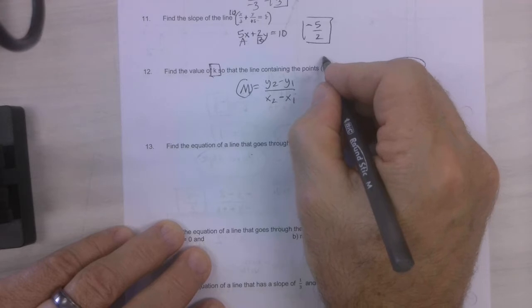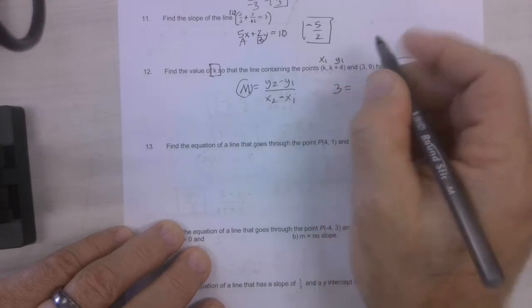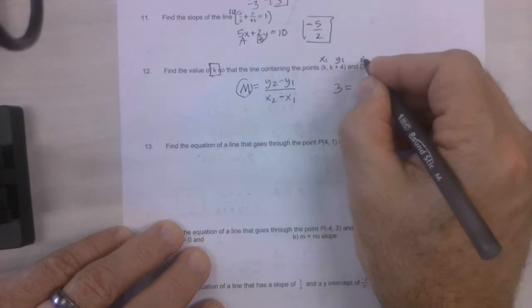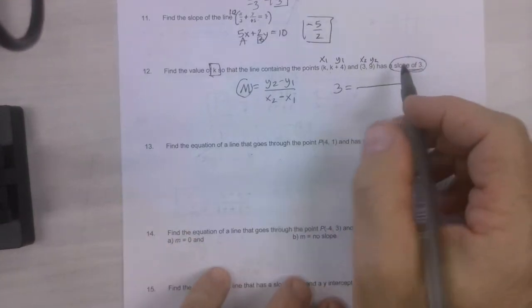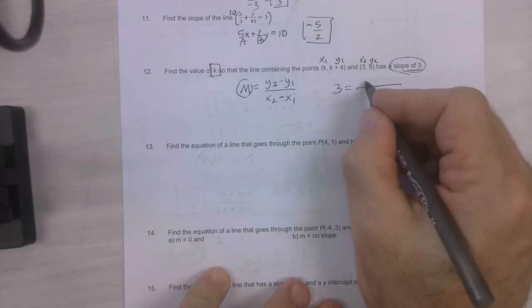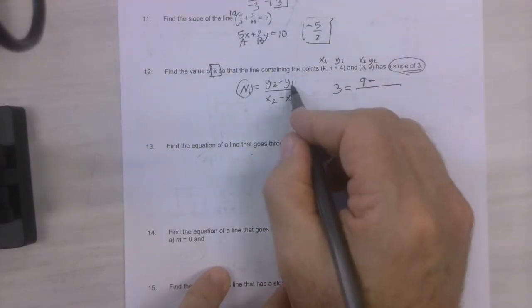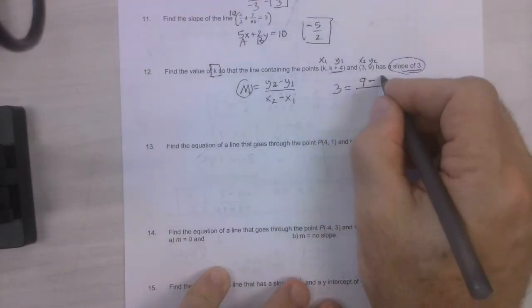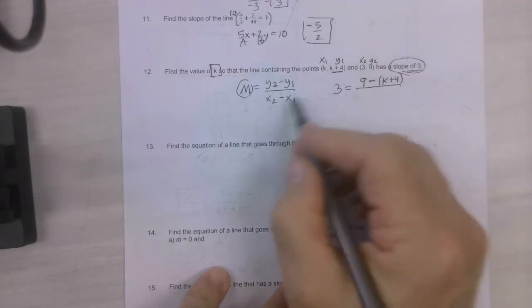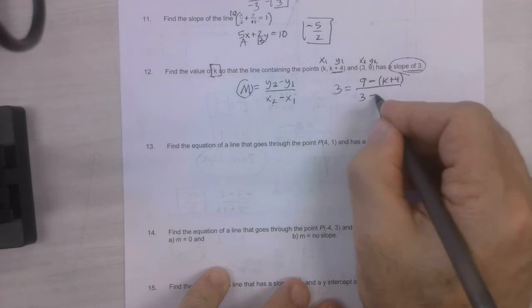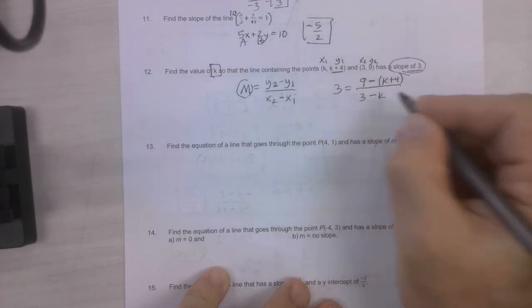We're going to call this x1, y1. We're going to call this x2, y2. And we're going to just plug things in where they belong. So y sub 2 is 9 minus y sub 1, which is all of this. So I got to insert parentheses to make sure I subtract all of it. And then x sub 2 is 3. Subtract x sub 1, which is k.